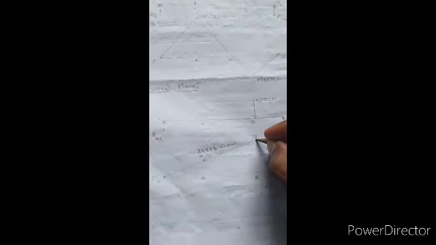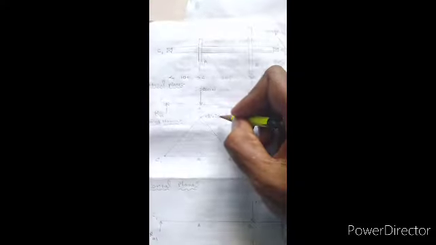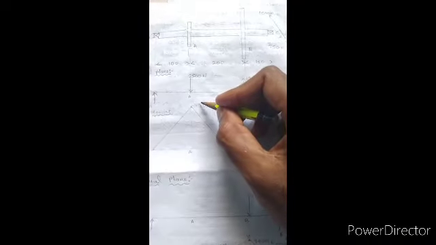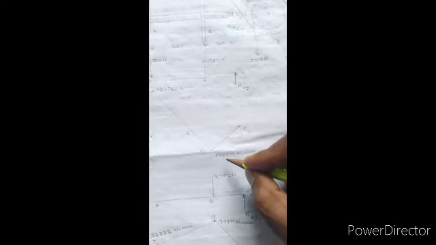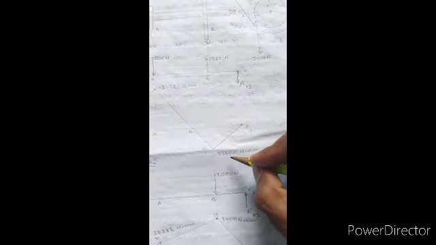In this diagram I forgot to tell you one thing. For the horizontal plane also we got bending moment values for A and B. Bending moment value for A is 136750. Bending moment value for B is minus 89850.